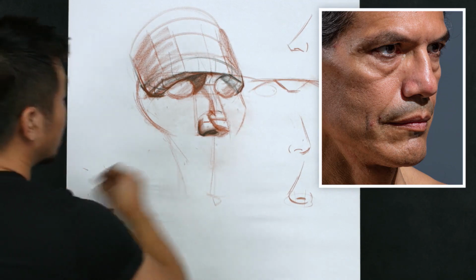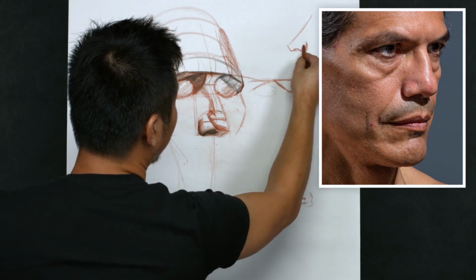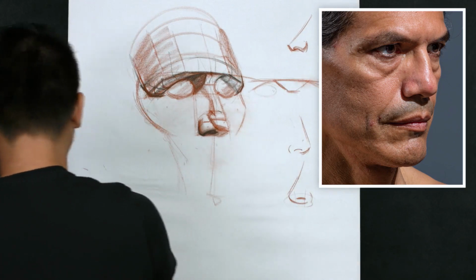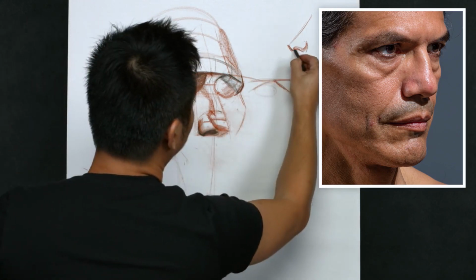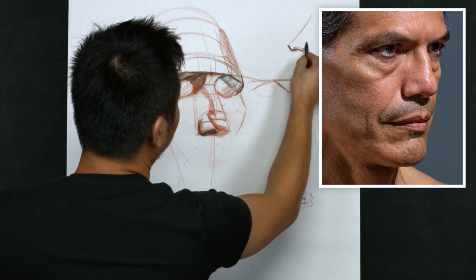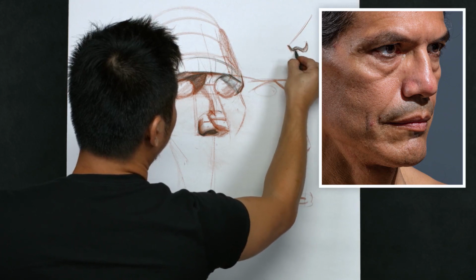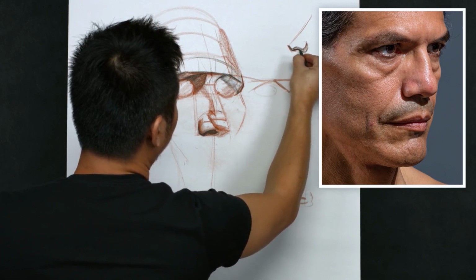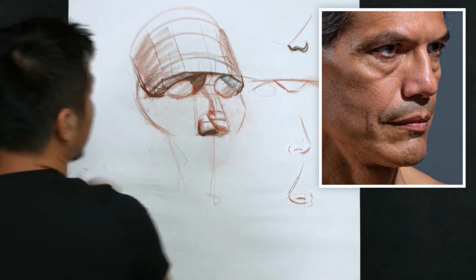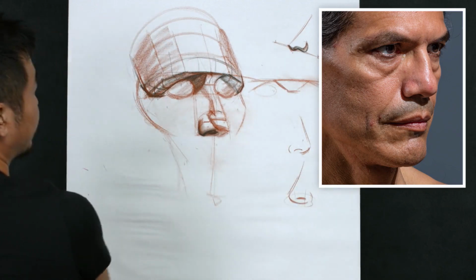That way it also shows the wing of the nose is in front of the ball of the nose. It also gives it a sense of gesture. It has a direction to it.